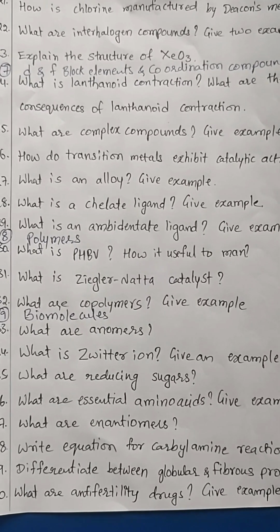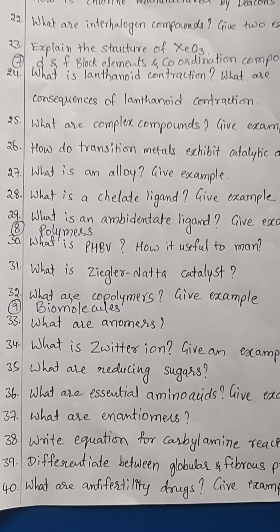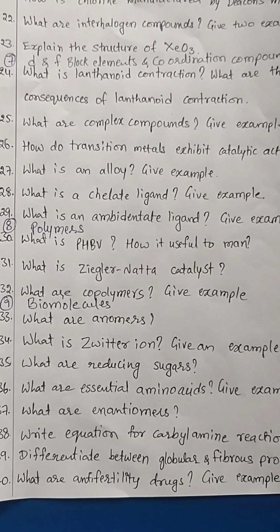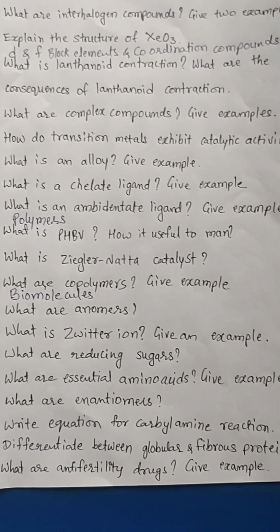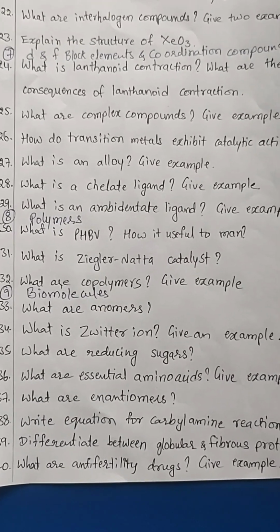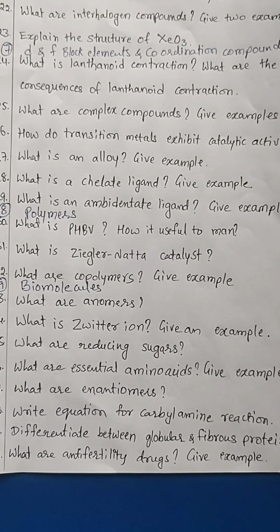From the D and F block elements and coordination compounds, we have the following important 2 marks questions. 24th question: What is lanthanide contraction? What are the consequences of lanthanide contraction? What are complex compounds?